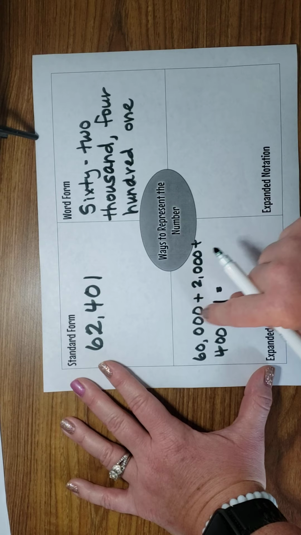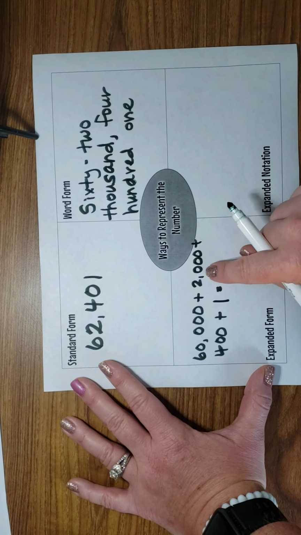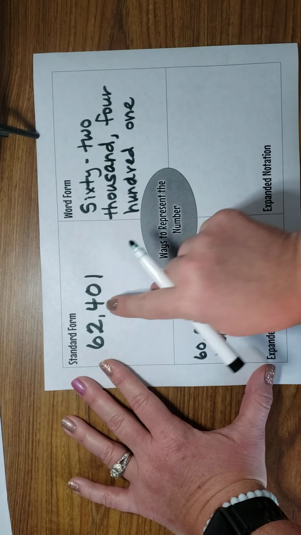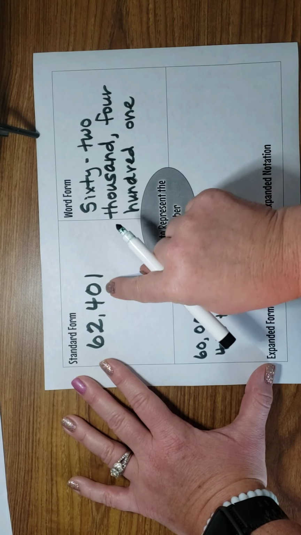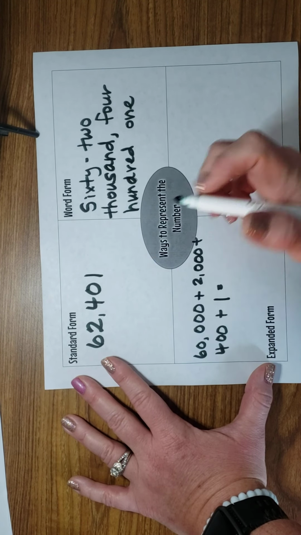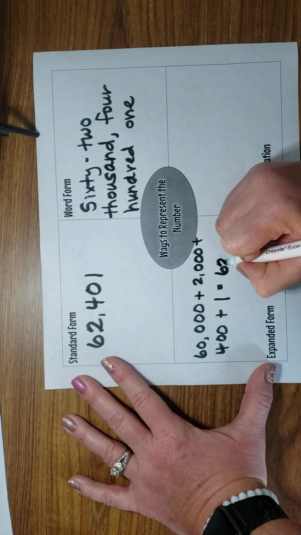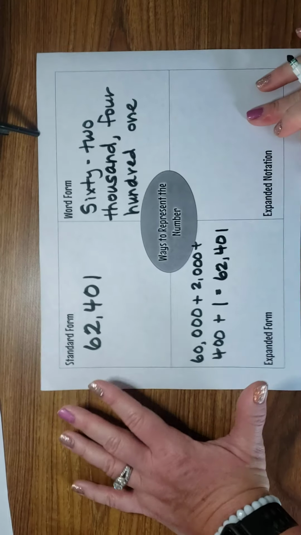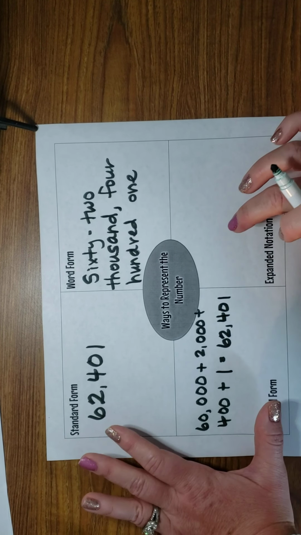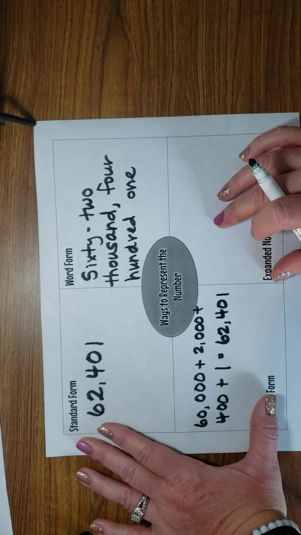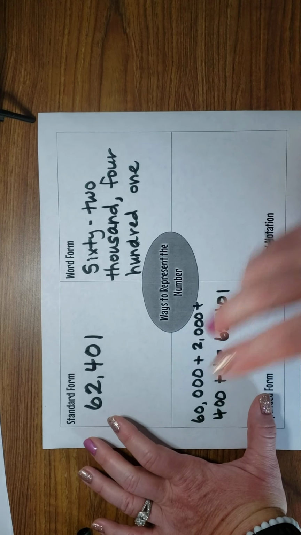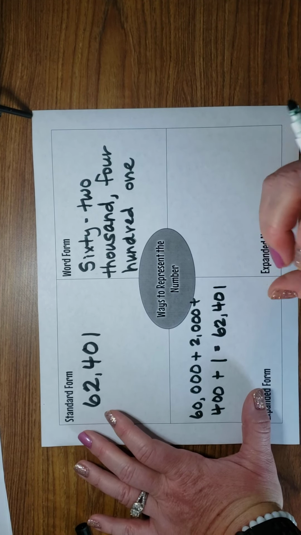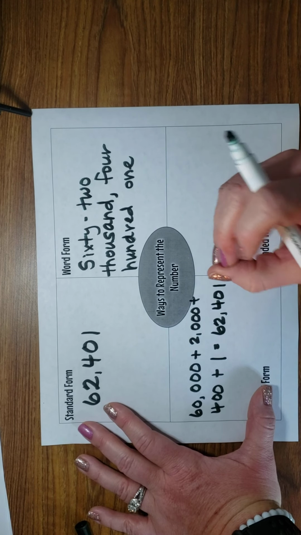So we have 60,000 plus 2,000 plus 400 plus 1. Remember, we skipped right over the 0 because it has no value. Altogether, we have a total of 62,401. And then finally, let's write the same number in expanded notation. Okay? In other words, we're making note of each of the place values, how much that digit is worth in the place that it's in.